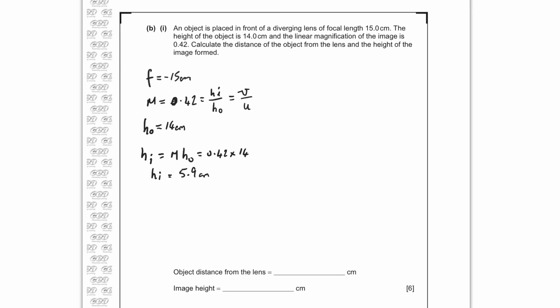Now, we don't have an image distance. What we do know is that v over u is 0.42, so we can express one in terms of the other. v could equal 0.42u in our equation. So substituting into this, we need to be very careful. It's a diverging lens, so f goes in as negative, but v, the image distance, will be virtual, so it also has to go in as negative.